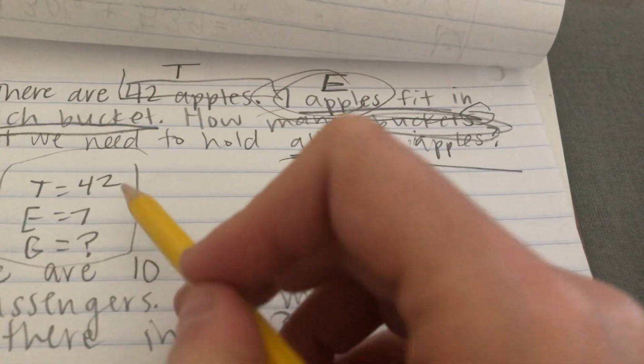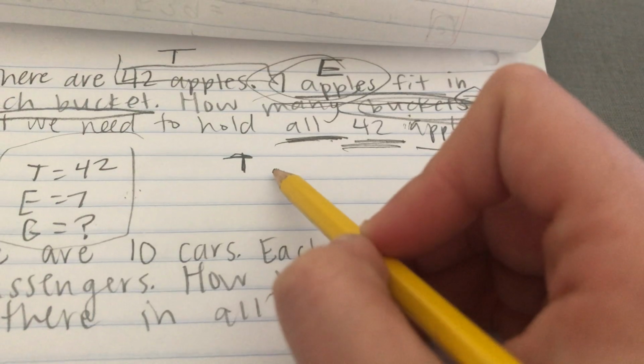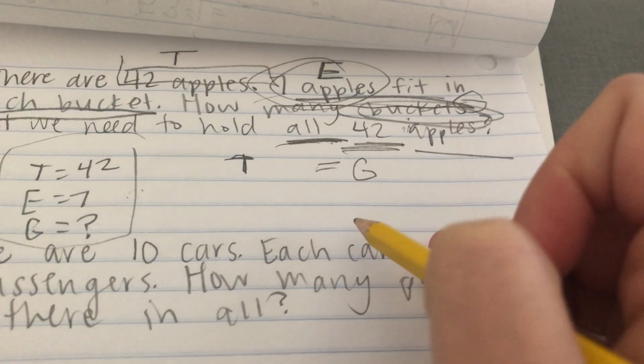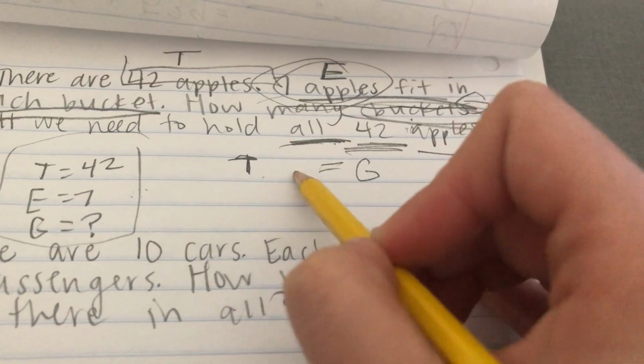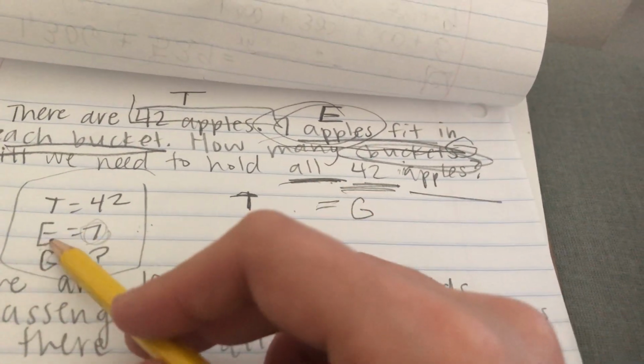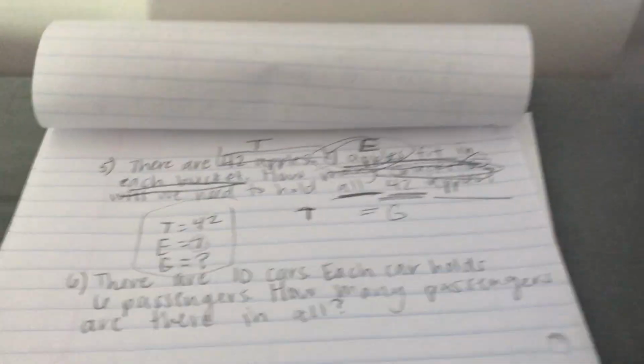You guys know how to solve this. If you're given a total, what do you have to do to find those missing groups? What are we going to have to do? What are you doing with your each and your total to find your groups? You've got this. All right.